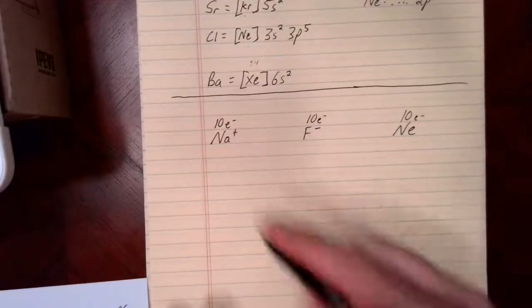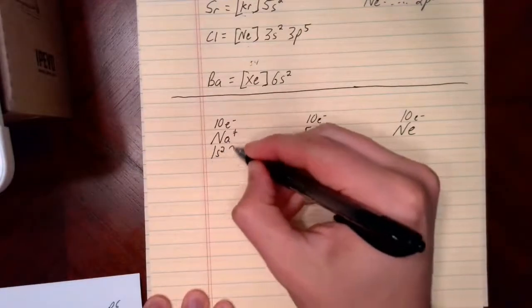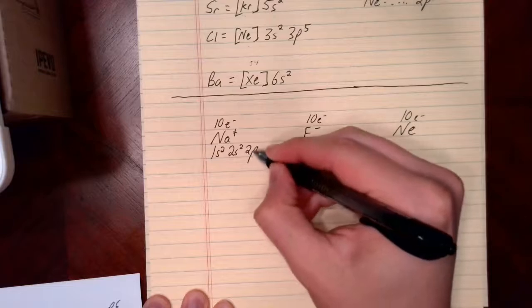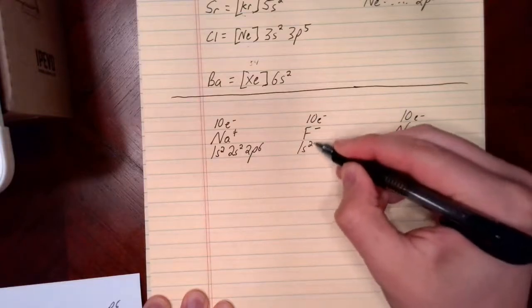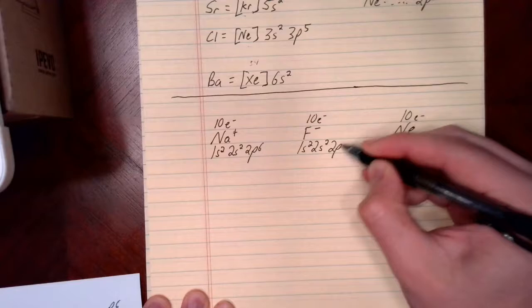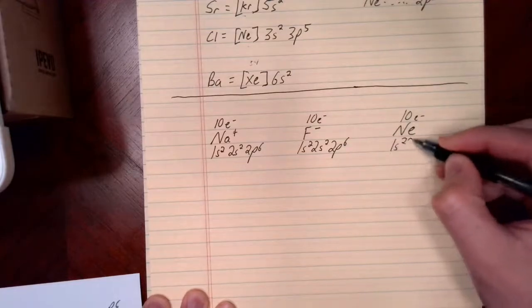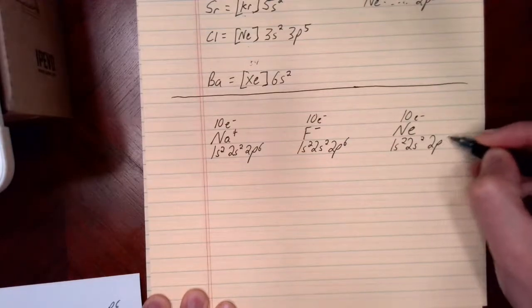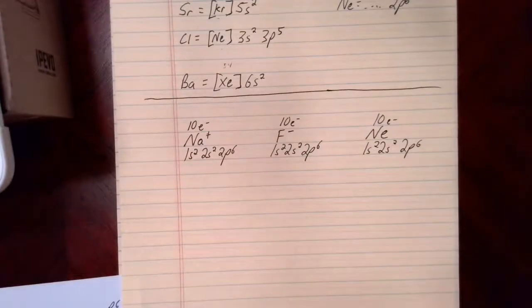So if I were to write out these configurations, I would say 1s2, 2s2, 2p6 for each one. Okay? So they're all the exact same. So electronically, in terms of electrons, they're all exactly the same. Okay? Their nuclei are still different. They have different numbers of protons and neutrons, but as far as their electron configurations go, there is no difference.